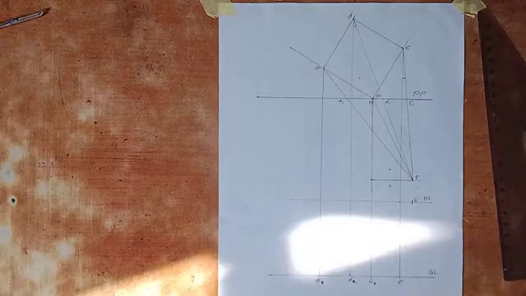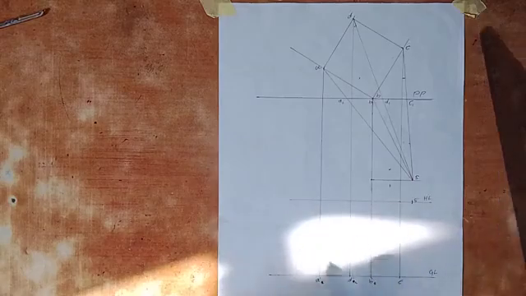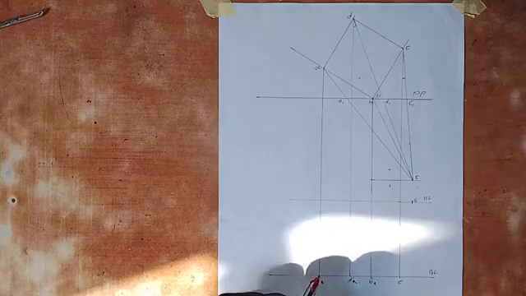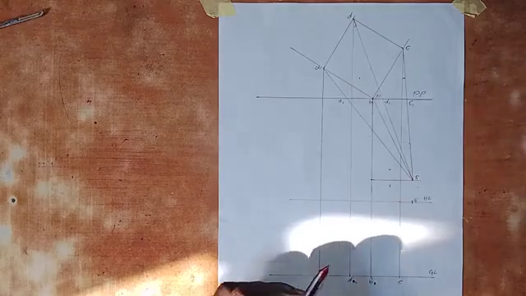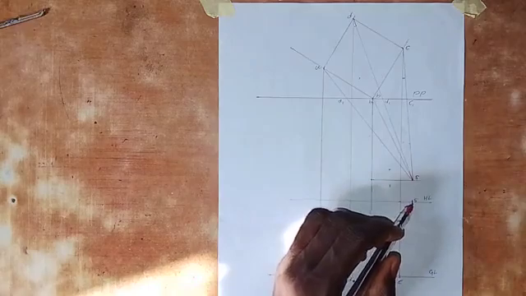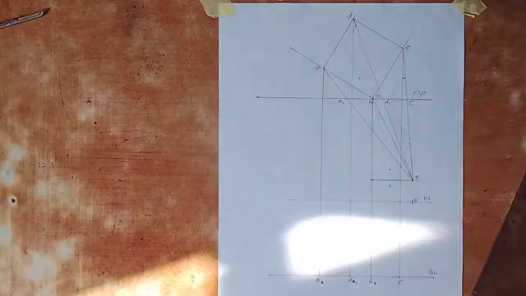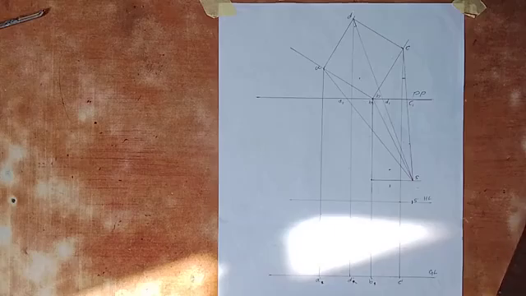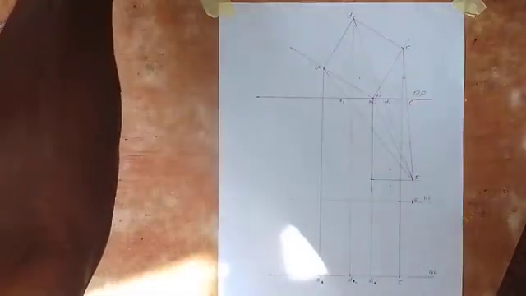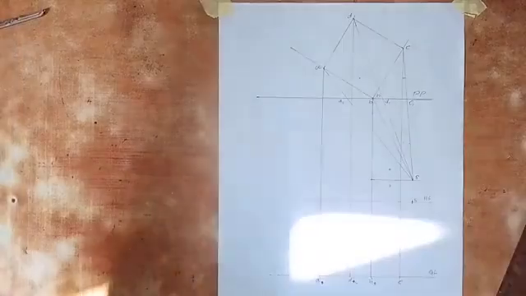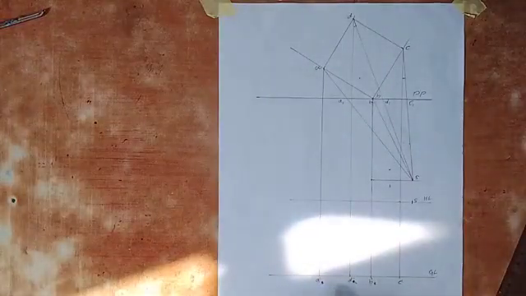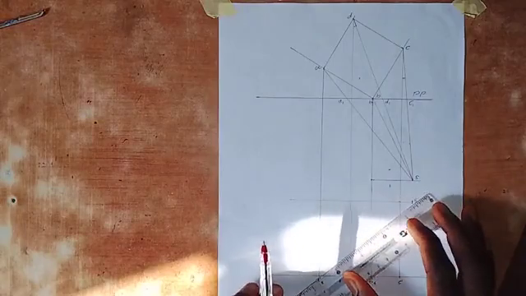Now, having done this, the next thing that we are going to do is to join this point together with the station point that we have here. So this is what I mean. The points A prime, B prime, C prime on the ground line, we join together with the station point that we have here.